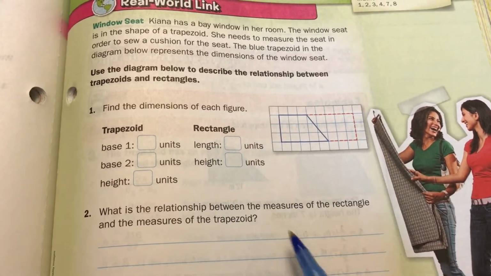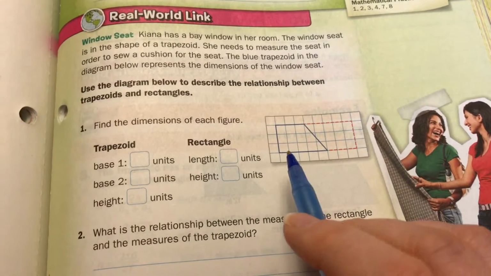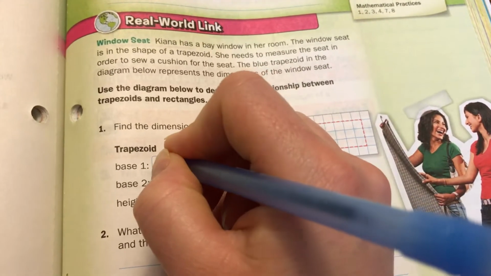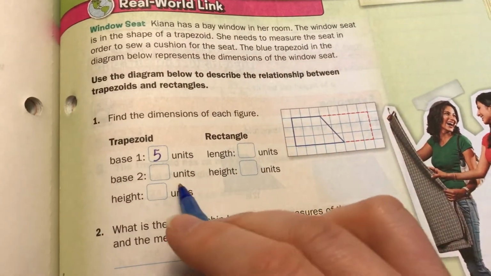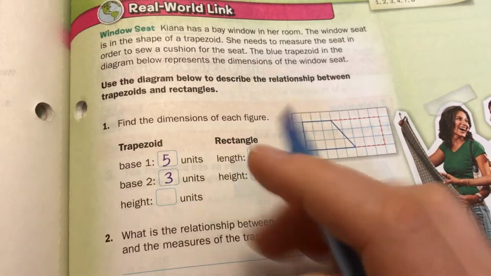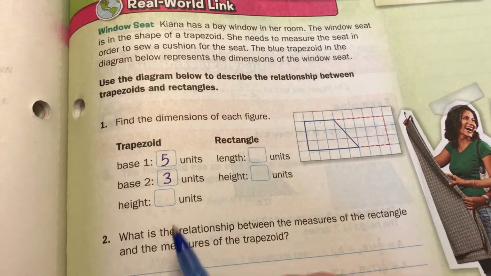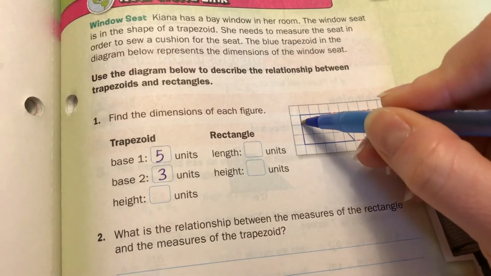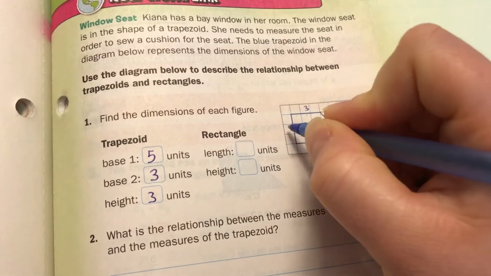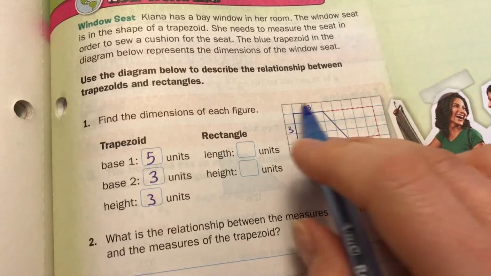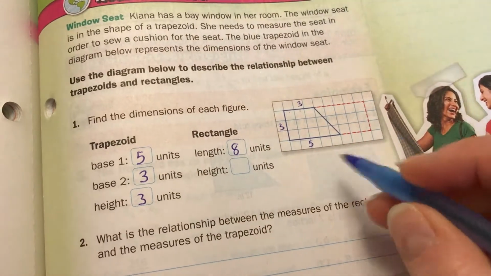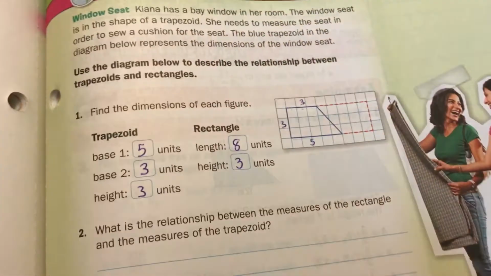So find the dimensions of each figure. The trapezoid in blue has a base, 1, 2, 3, 4, 5. The bottom base is 5, so we'll call that base 1. And base 2, 1, 2, 3, is 3. And if you had these the other way around and had 3 and 5, that would be okay too. Now the height is 1, 2, 3 units. So we had 5, 3, and 3. Now this big rectangle though is 5 plus 3 more. So that would be 8 for length, and the height is still 3.